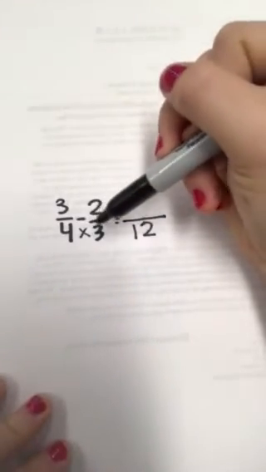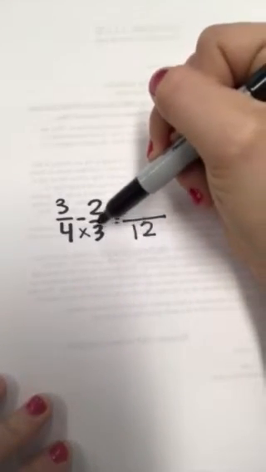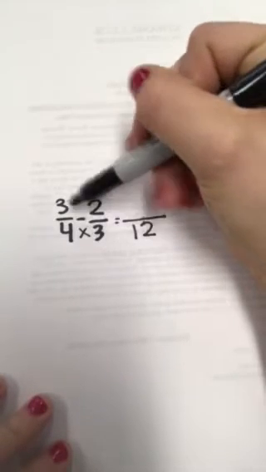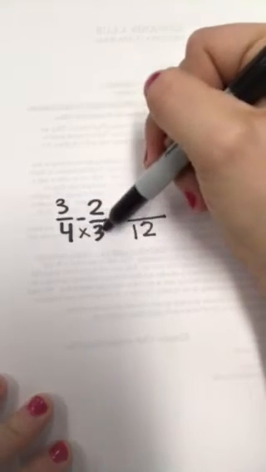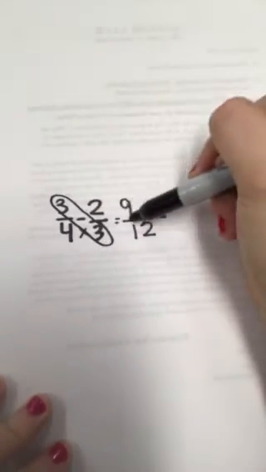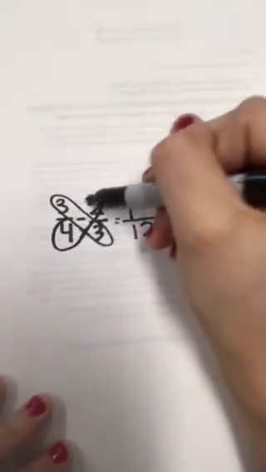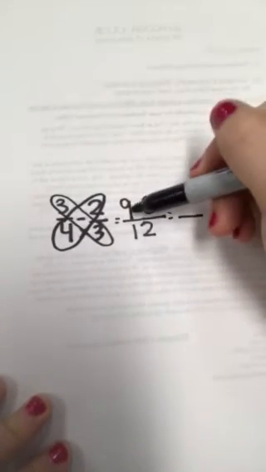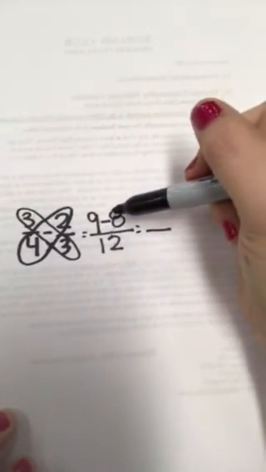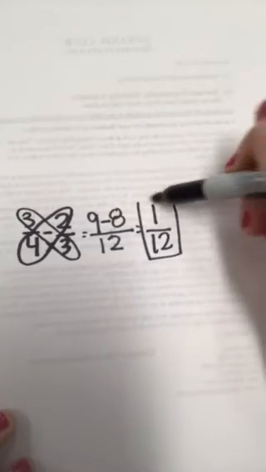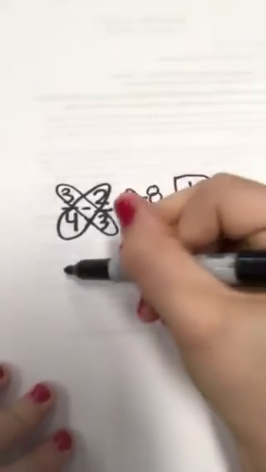Now this next step, you have to do it in the exact order that I show you. If you do it the other way, it will be wrong. So we're going to go from the top left corner down. 3 times 3 is 9. Then we're going to subtract. 4 times 2 is 8. 9 minus 8 is 1/12. So your answer would be 1/12. Let me show you why that works.